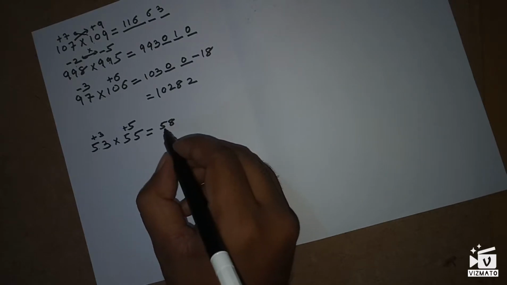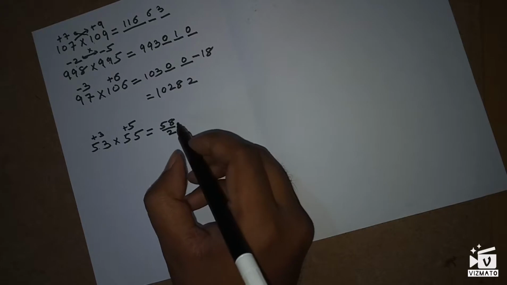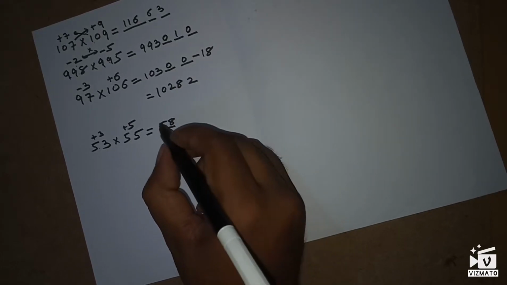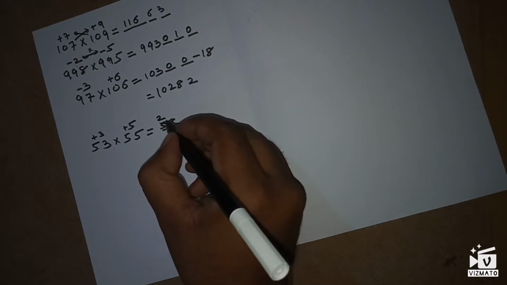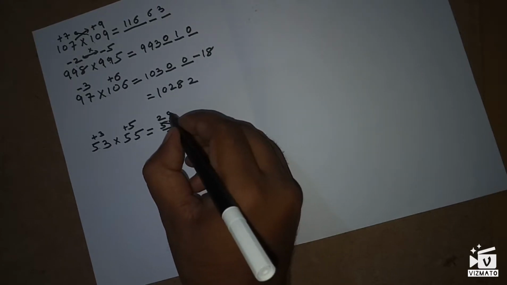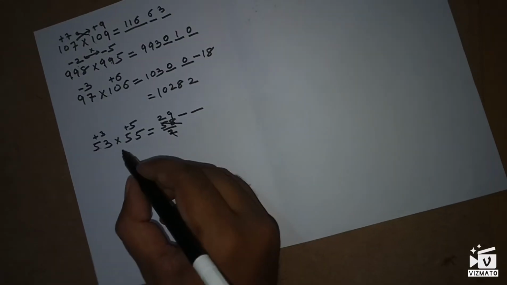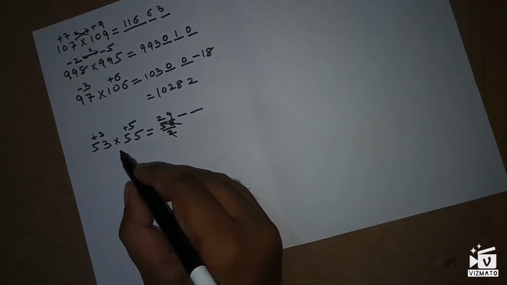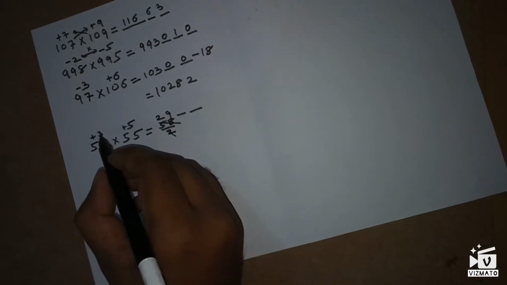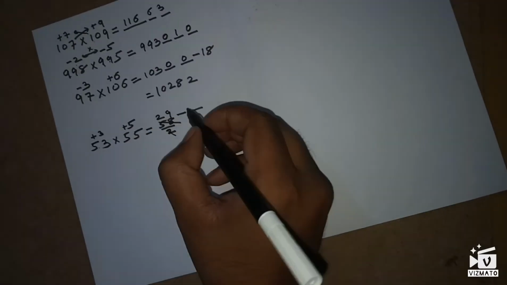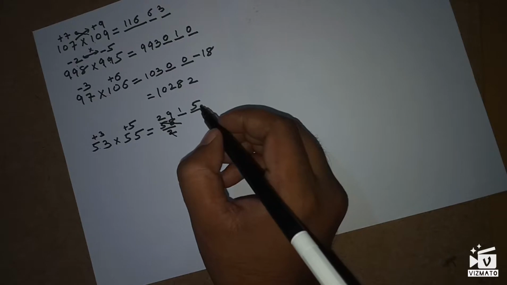So we divide by 2 here. 58 by 2 is 29. Then as we convert this 50 base to 100 base, we put 2 gap. Then as usual multiply this 3 into 5, that is 15. The answer is 2915.